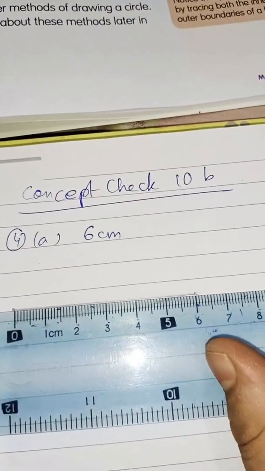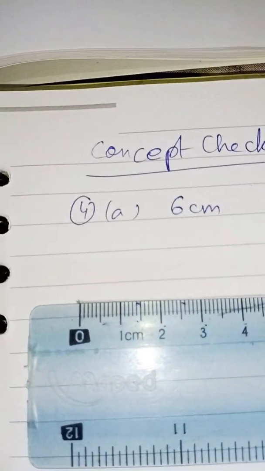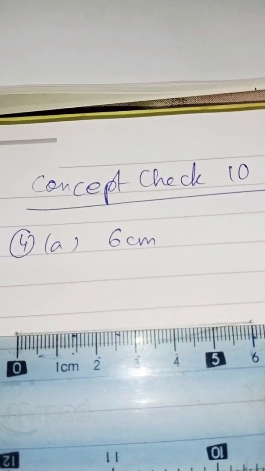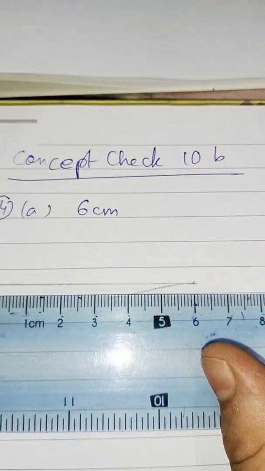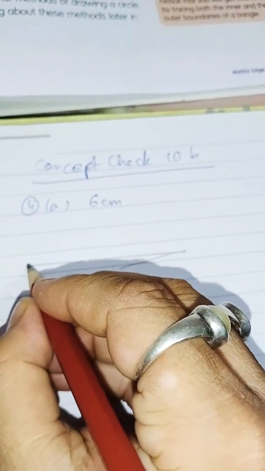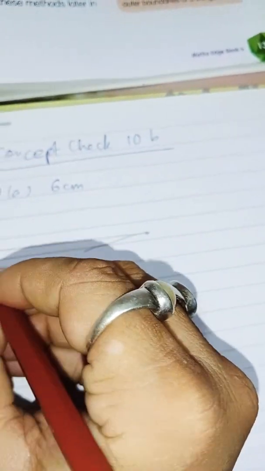So this is how you draw the line segment. You mark the first point, you will mark at 0, and because the measurement is given 6, the next point will be marked at 6, and then you join the 2 points. And also it will be good if you name the line segment. Say name it as A, B.